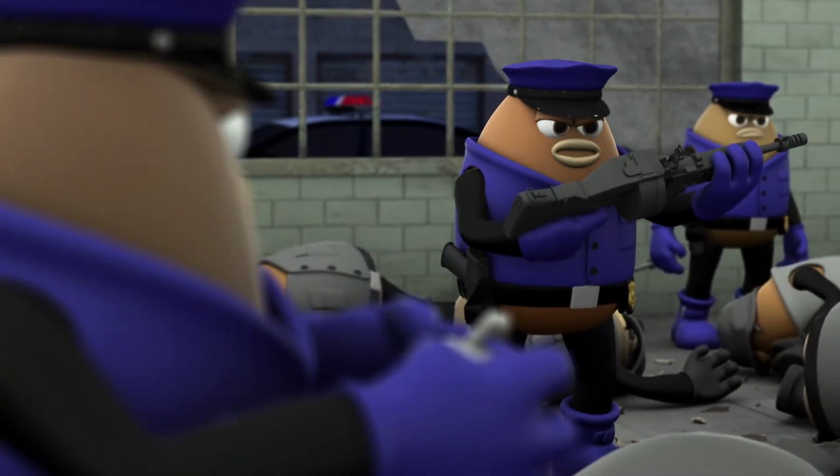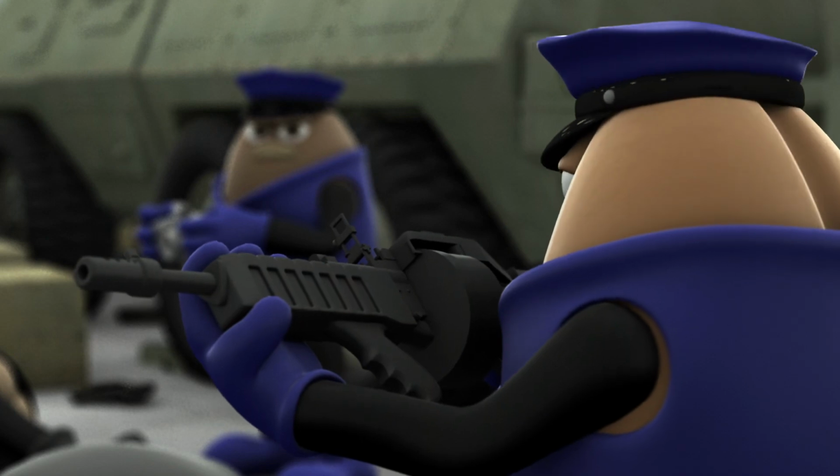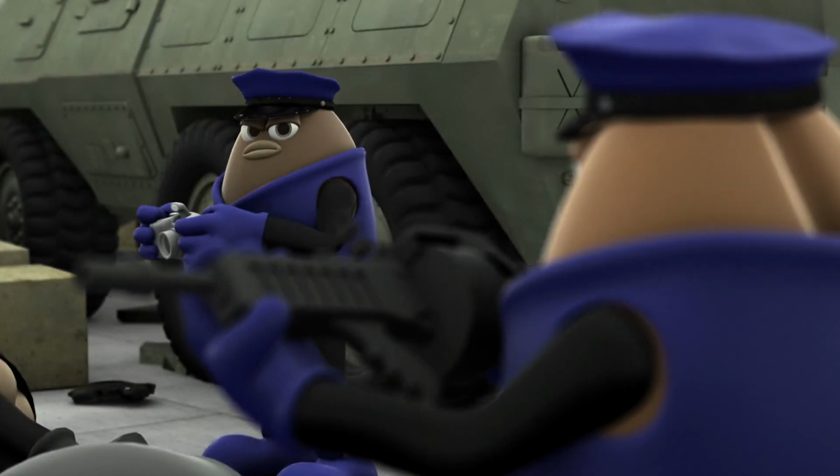Who were these guys? I like to know where they get guns like this. Hey, don't touch that stuff. You know better than that.